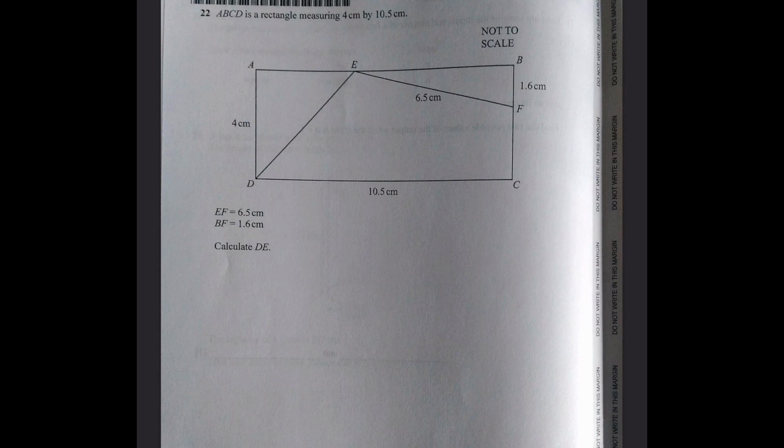ABCD is a rectangle measuring 4 centimeters by 10.5 centimeters. EF equals 6.5 centimeters, BF equals 1.6 centimeters. Calculate DE. First of all, let's calculate this length using Pythagoras theorem. C squared minus A squared equals B squared. Just rearrange it a bit so that we get B squared as the subject.